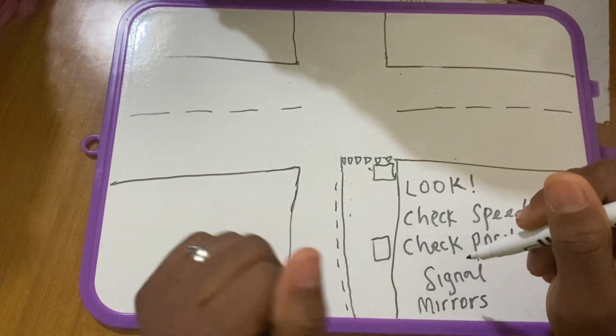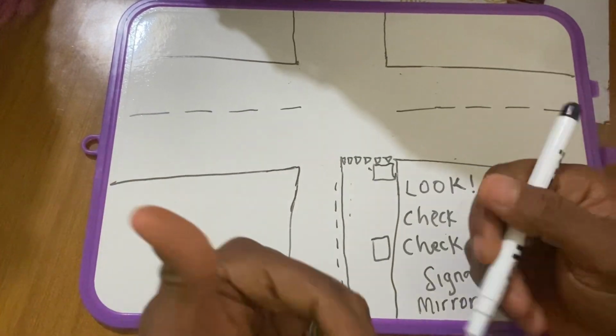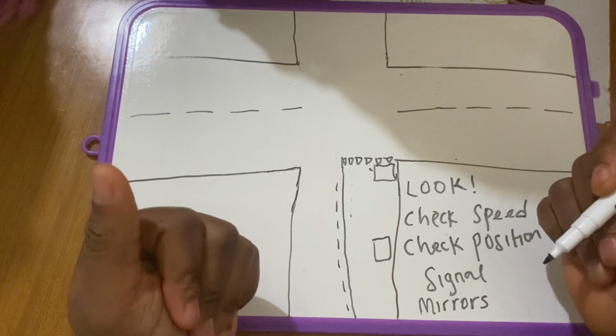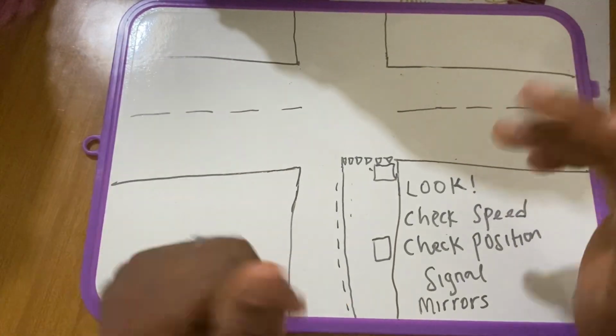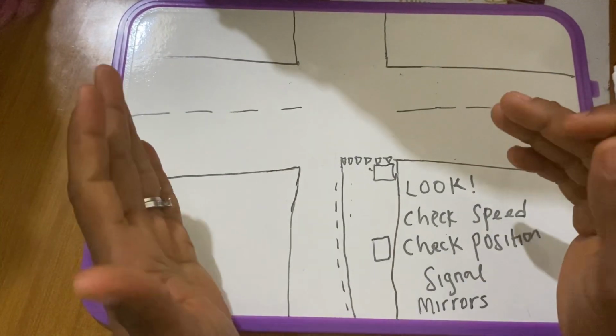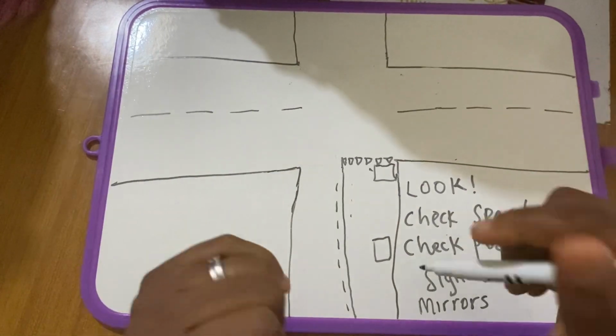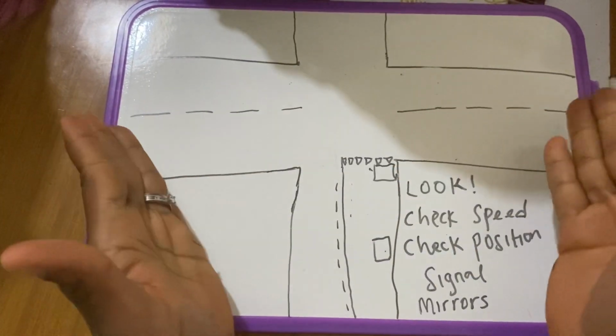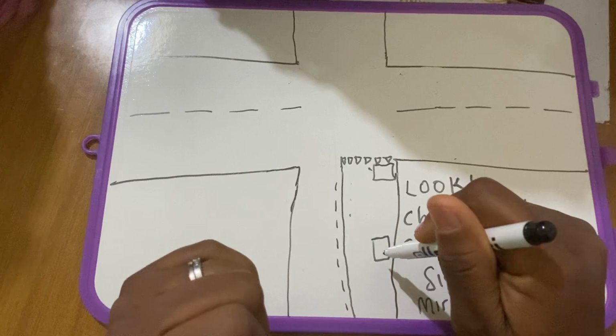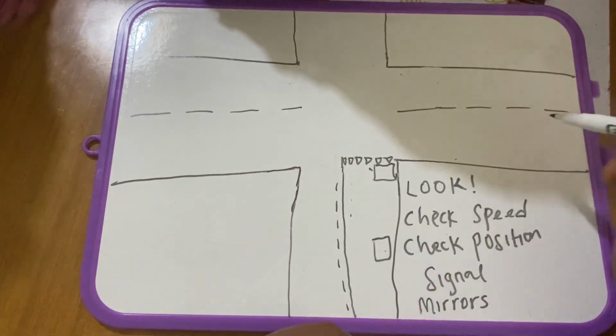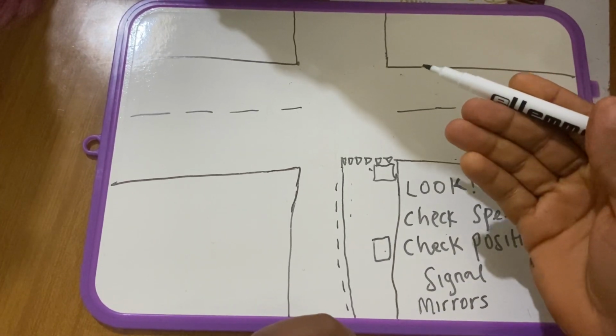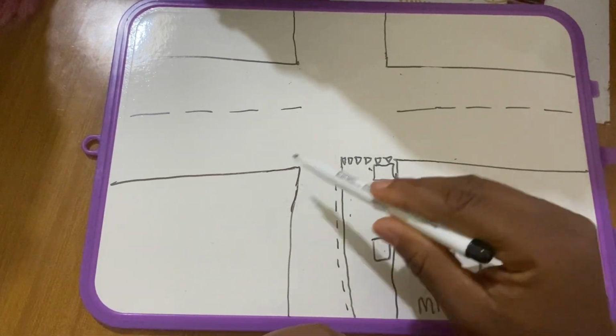Okay, guys. Now, we have two types of junction. We have the open junction and we have the closed junction. So what do we mean by open junction? Open junction in the sense that when you're coming from here, you can see the road, if it is free or not. You can determine right from here if the road is free for you to go. Okay, you can see it from here, knowing if it is free.